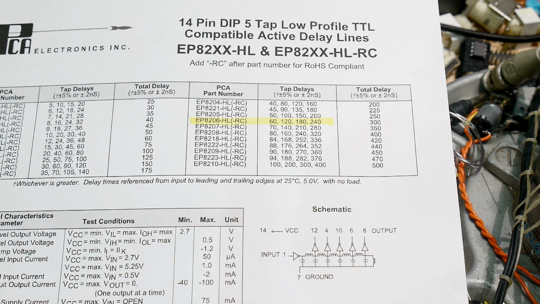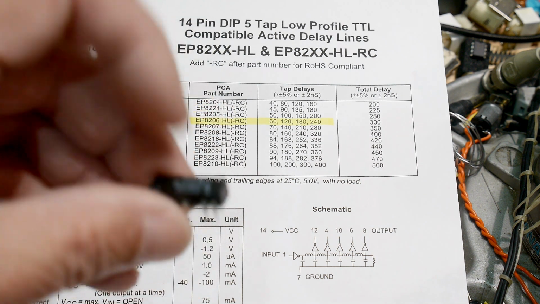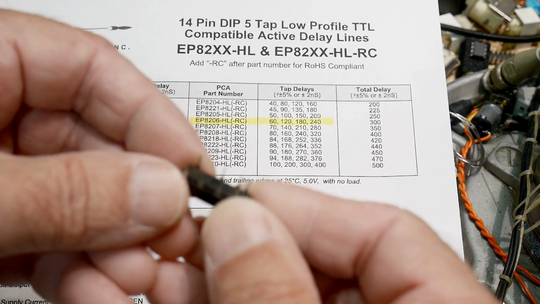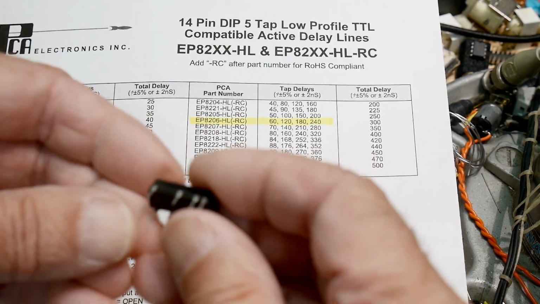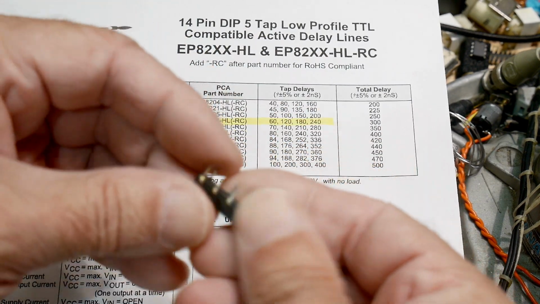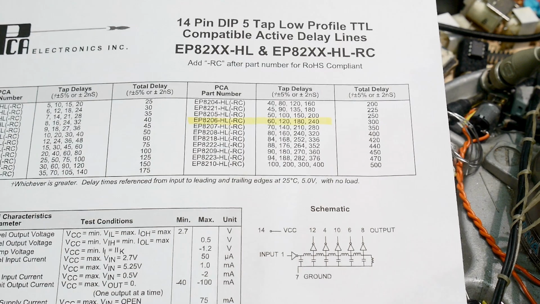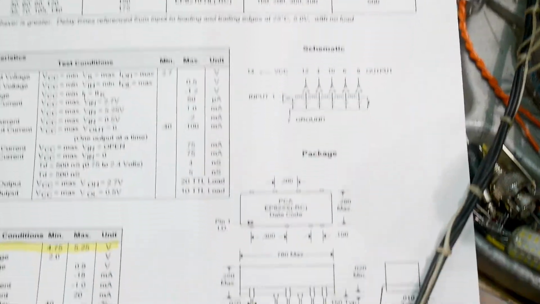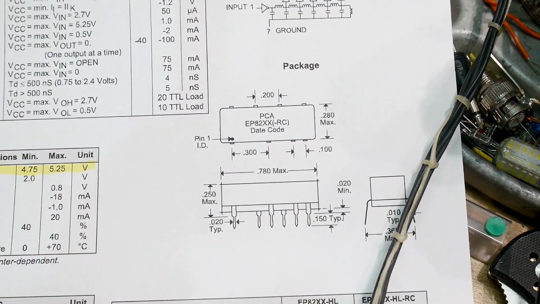Now, the interesting thing about the package is that it doesn't have all 14 pins. It only has some of the 14 pins. So that's kind of fun. Here's the pinout down here.